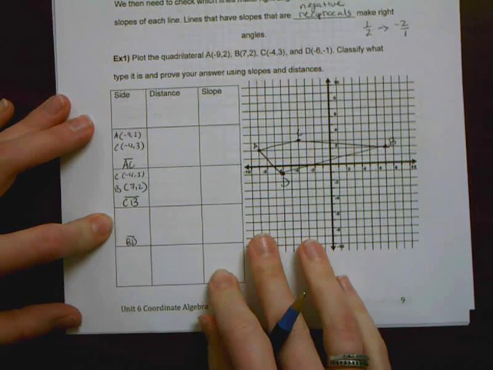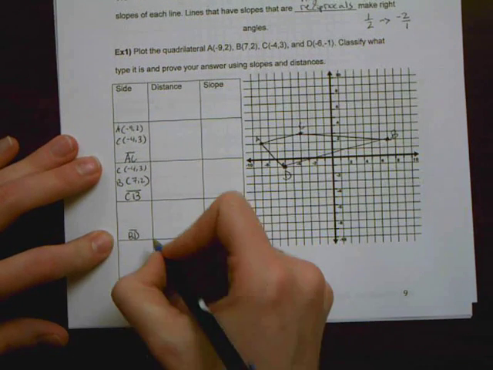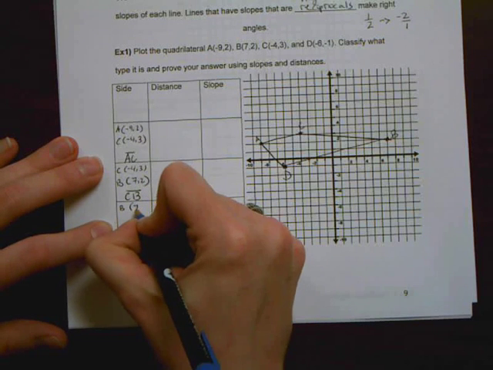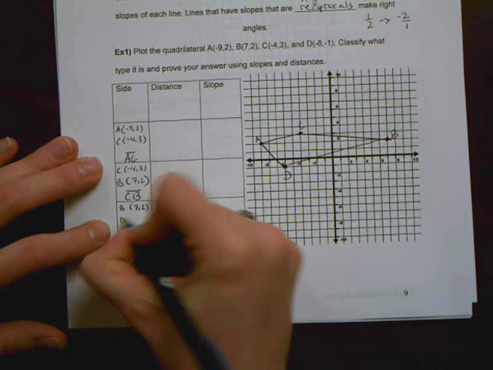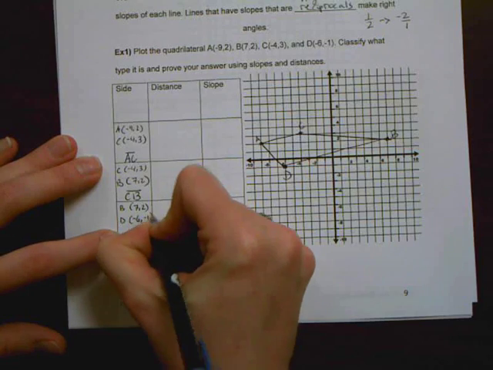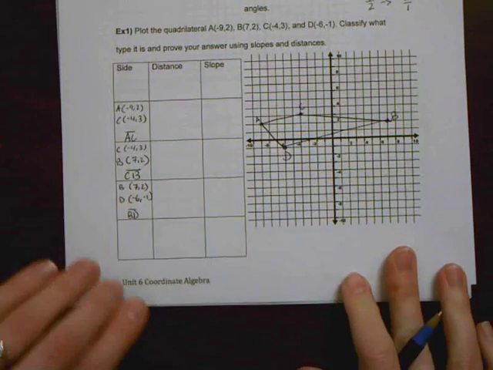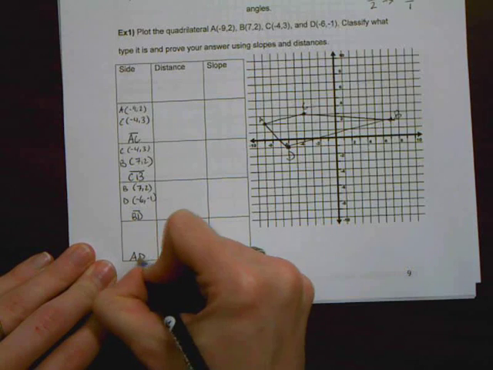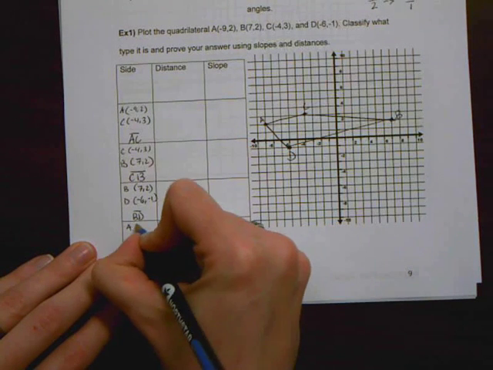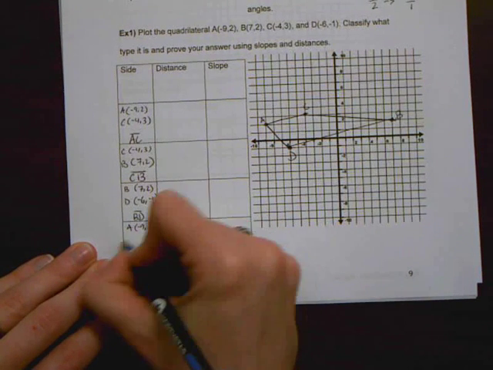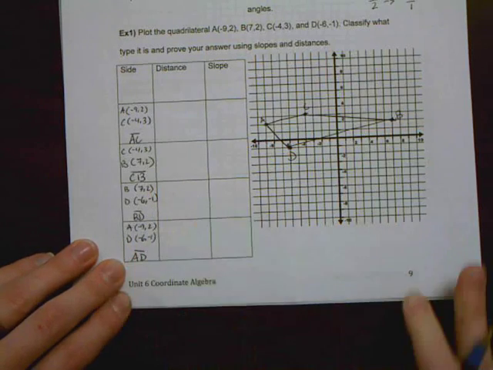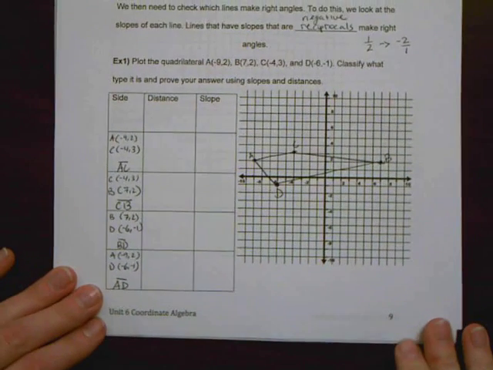The order doesn't really matter as long as you've got the same 2 endpoints, and that is going to be 7, 2, and D is -6, -1. Okay, and then the last line segment is AD. So line segment AD has the ordered pair -9, 2, and then D is -6, -1.